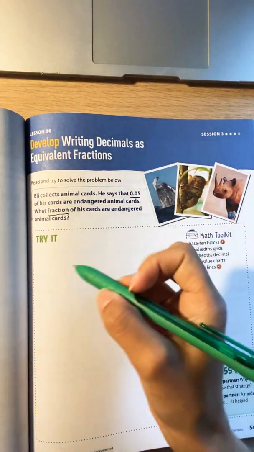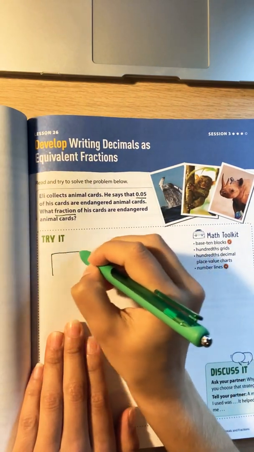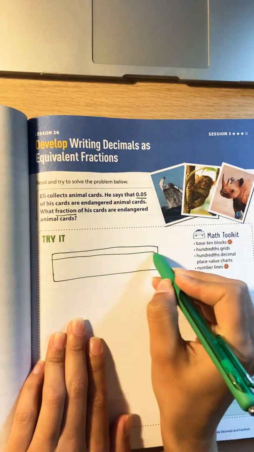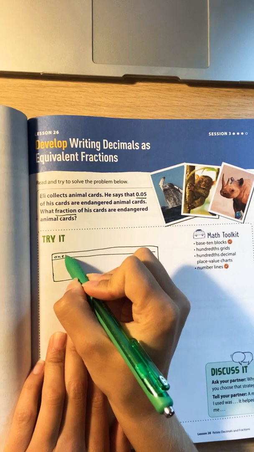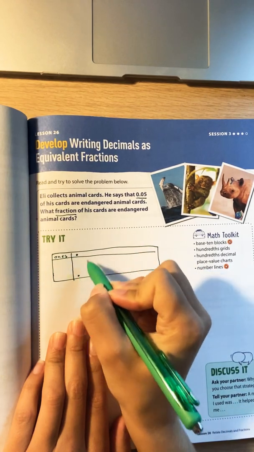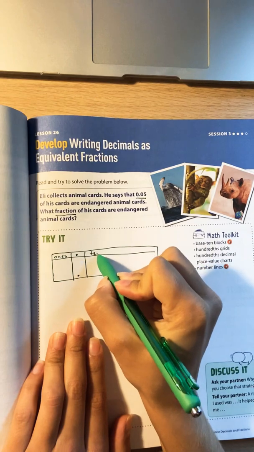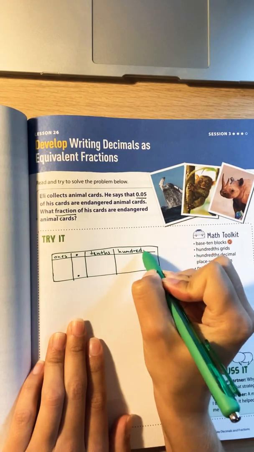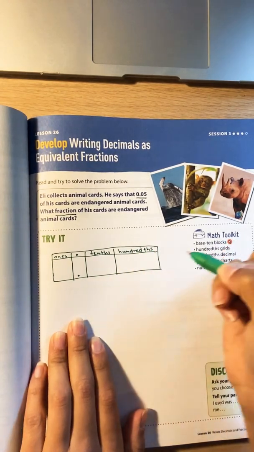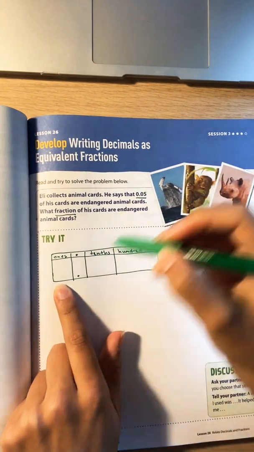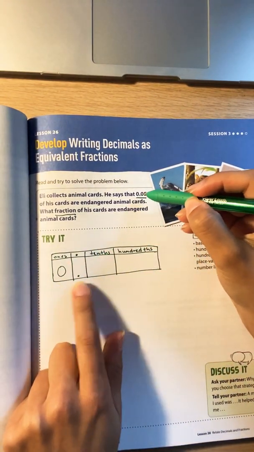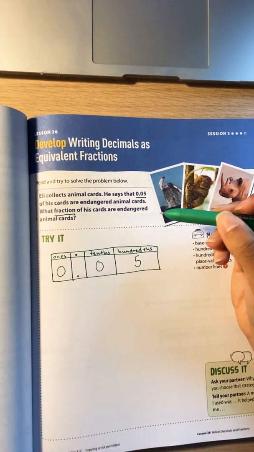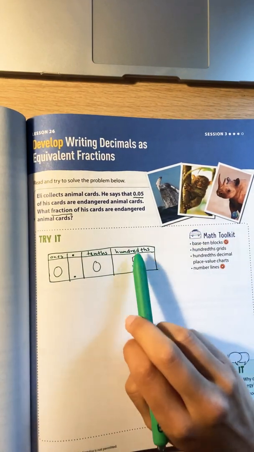Okay, so if I wanted to show my work, I could do that with a place value chart. So first will be ones, the decimal point, tenths, and hundredths. All right, so first there's a 0, so I'm going to put a 0 in my ones place, the decimal point, there's a 0 in the tenths place, and then a 5 in the hundredths place. Okay, so it's 0 and 5/100ths.